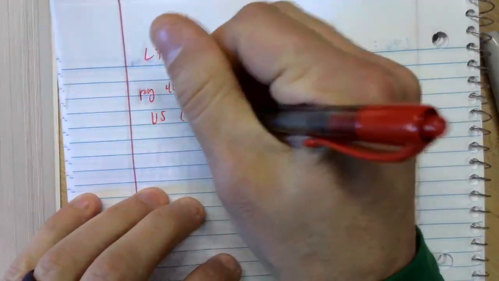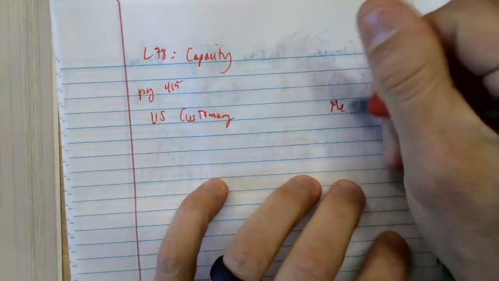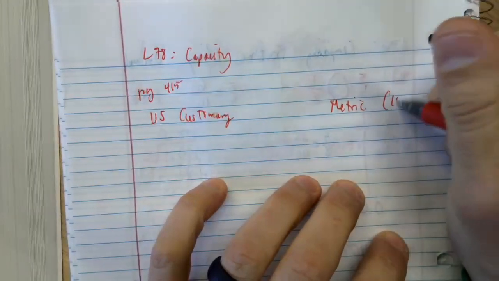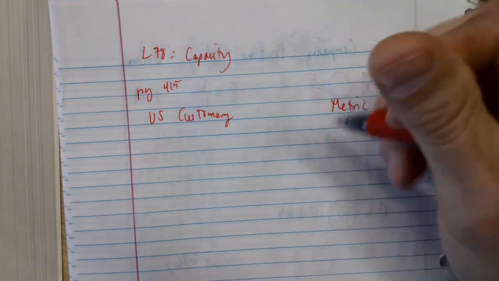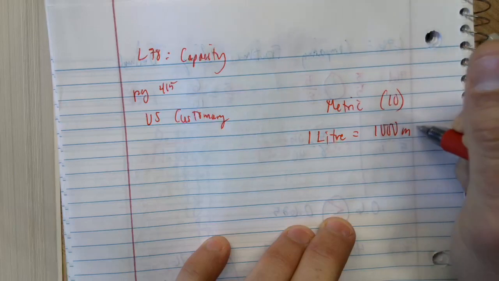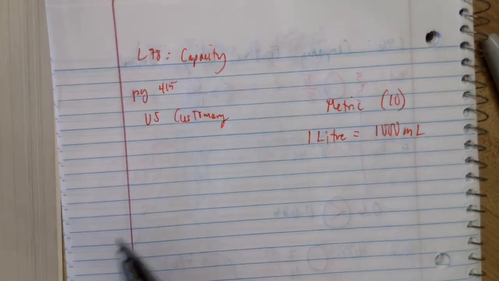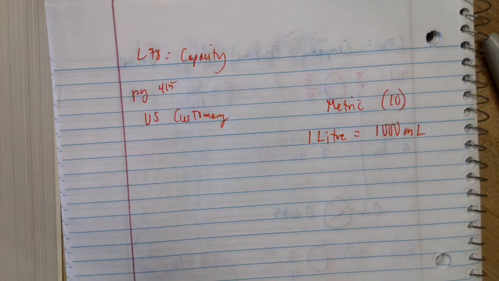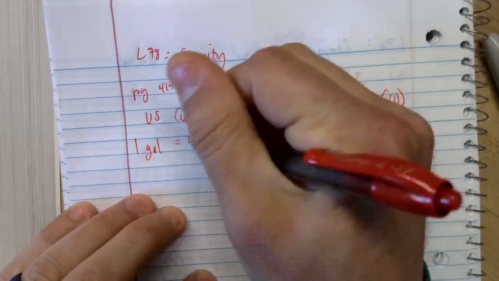The one we all use because we're in the U.S. and we're smart or dumb, depending on how you look at it. The U.S. customary. And the reason people don't like it is because it doesn't have a simple numerical base like the metric system does. So the metric system is all about tens of things. The only one we're going to learn here: 1 liter is equal to 1,000 milliliters. But for us, it's customary to talk about 1 gallon, which is equal to 4 quarts.